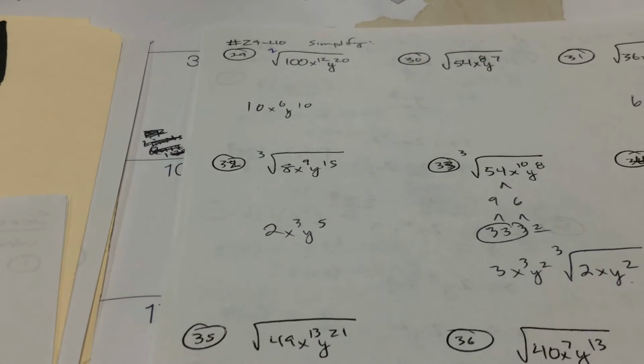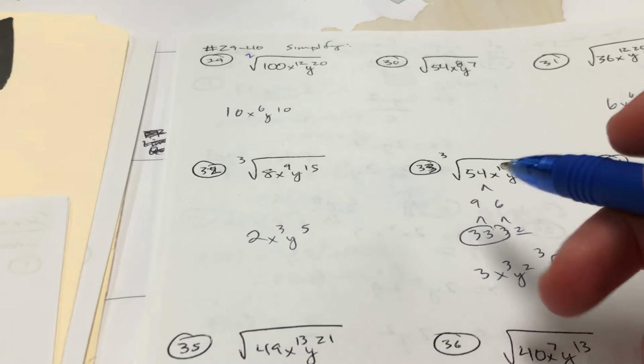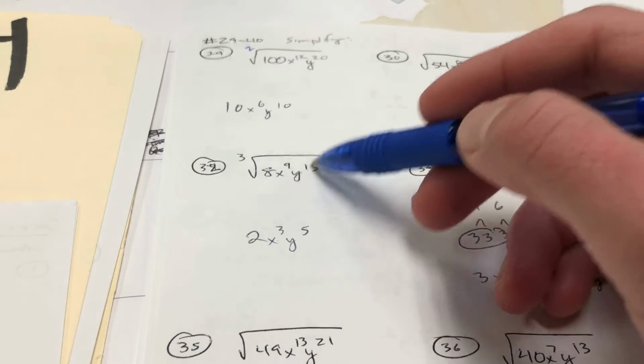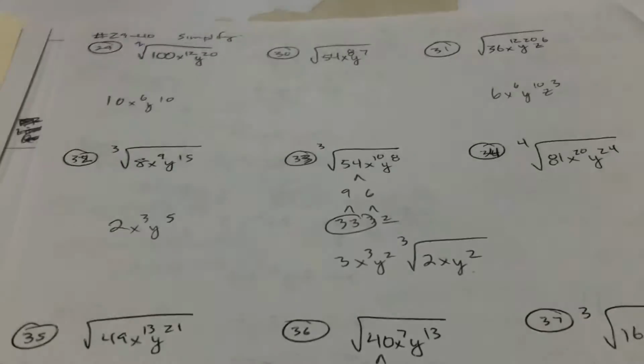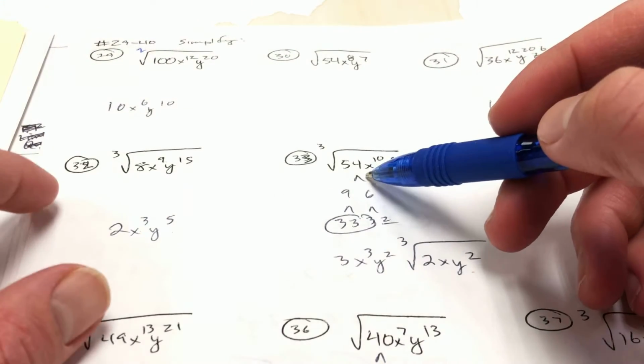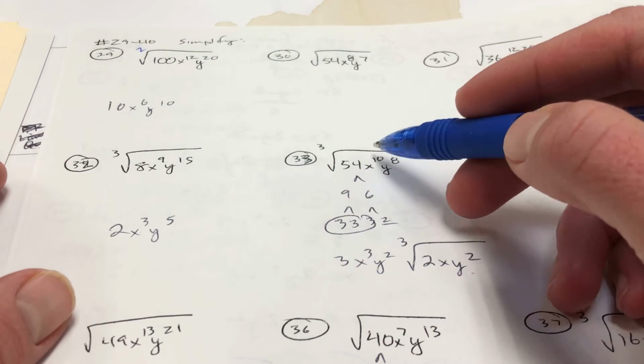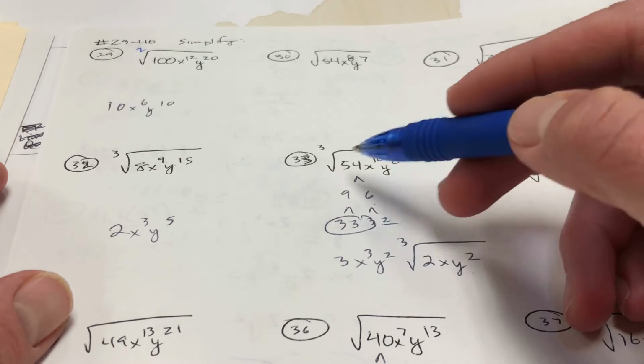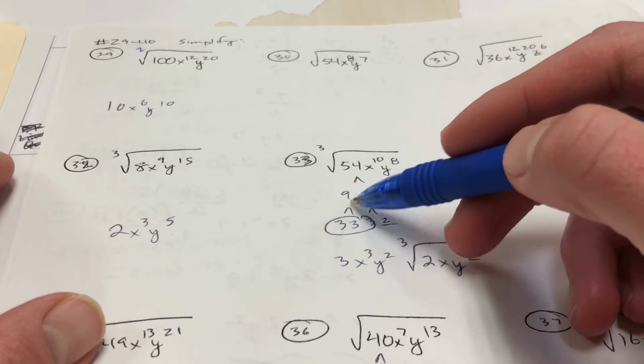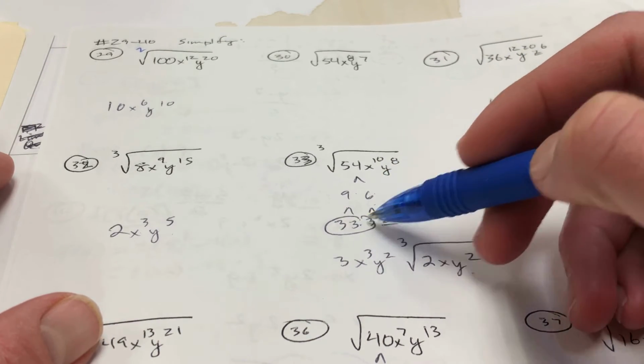Another jailbreak. The cubed root of 8 is 2. 3 goes into 9 3 times. 3 goes into 15 5 times. Now we do not, so let's break up 54. The cubed root of 54 is nothing special. So 9 times 6, 18 times 3, 27 and 2, doesn't matter. 9 is 3 and 3. 6 is 3 and 2.